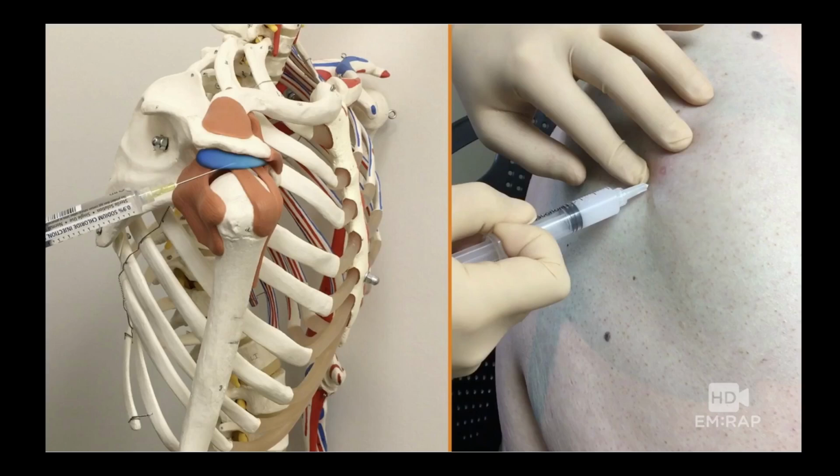His final workup to confirm what was going on is he had a diagnostic injection into his subacromial space, and this is a good illustration of how to do that. So on the left side of the screen, we see the spine of the scapula wrapping around into the acromion. We see the humeral head here. Then we see the rotator cuff muscles being simulated by this rubber component. And then the blue part here is the subacromial bursa, right?